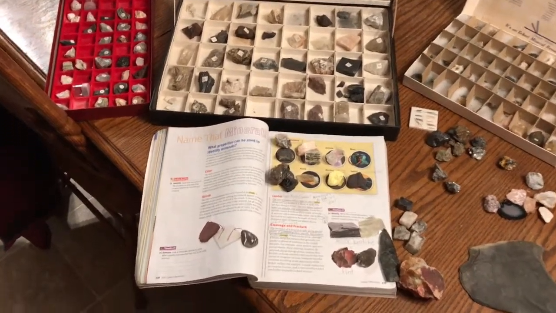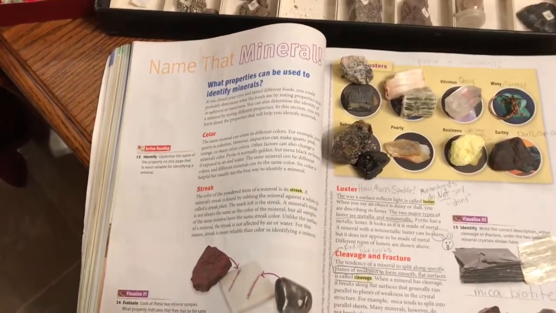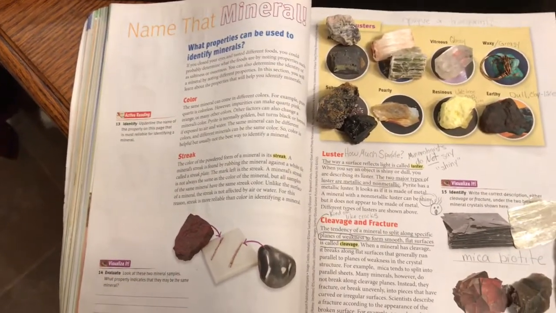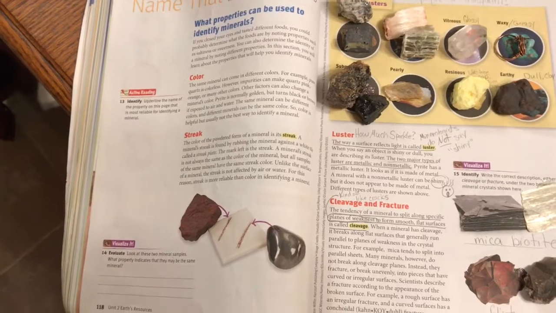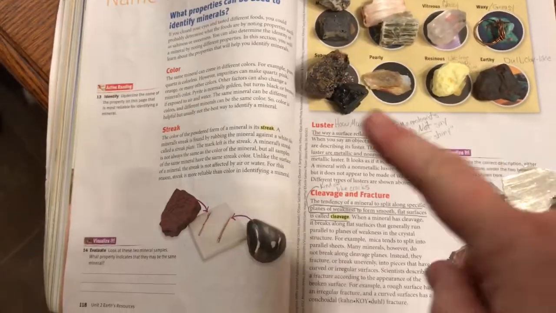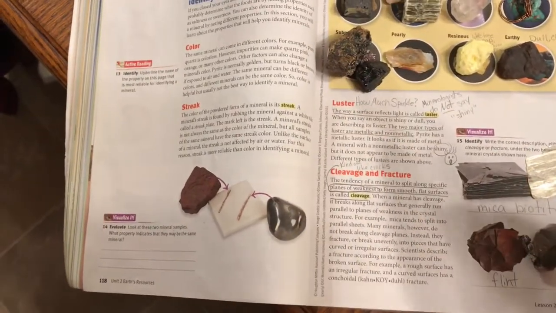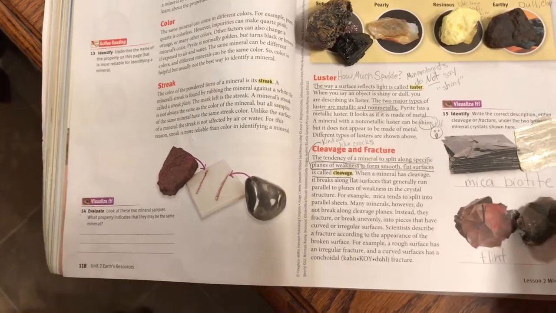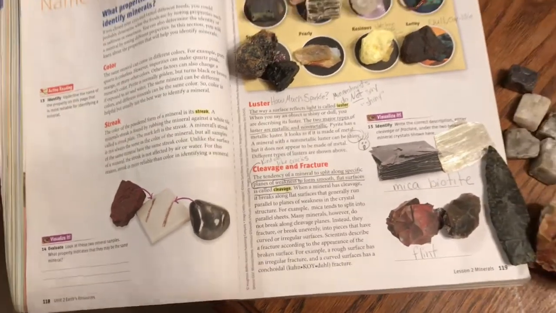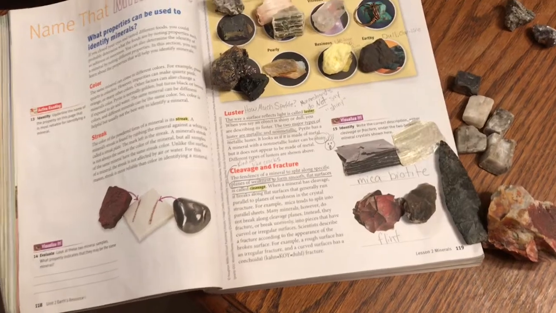We have our mineral sets out again, and we are back in our science book looking for more ways that we can identify which mineral it is that we are looking at. Last time we talked about the color and the streak. This time we're going to talk about luster and cleavage and fracture, and then we will move over to hardness.